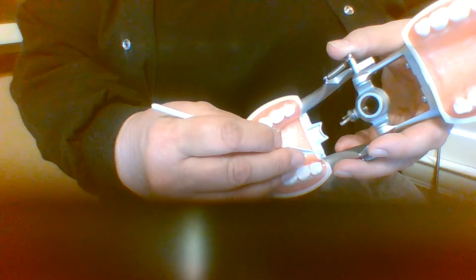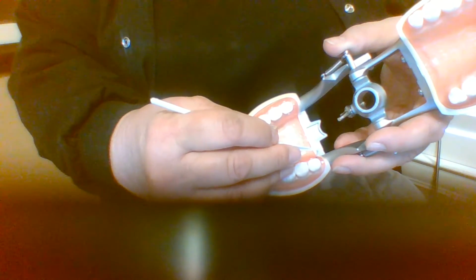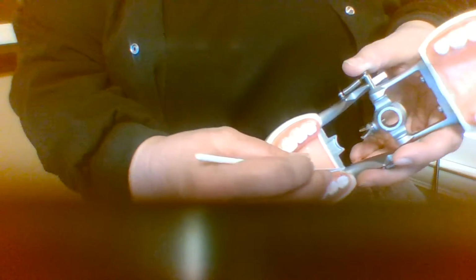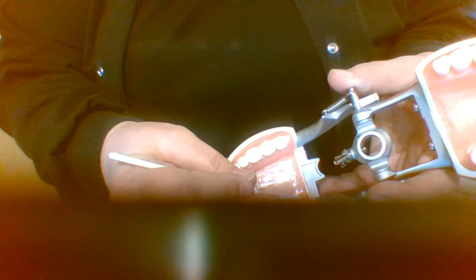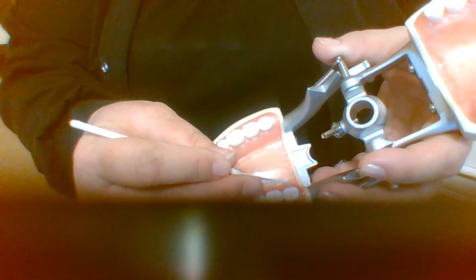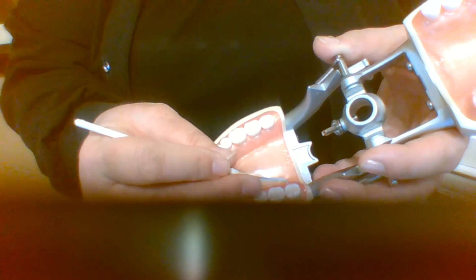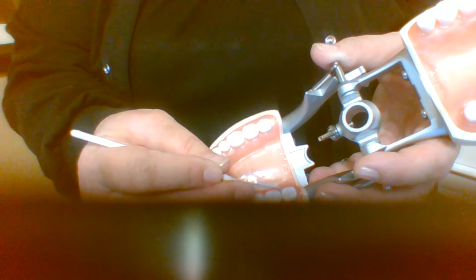The distal is a point, and then walk and stroke. Let's see if I can turn it around here where the light is not such a glare for you. And then we would go to the midline, walk and stroke, and go to the mesial, okay?